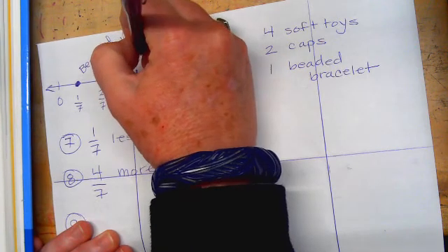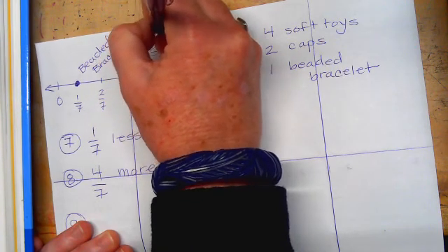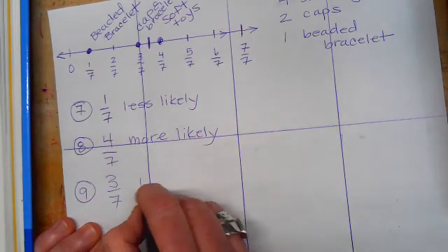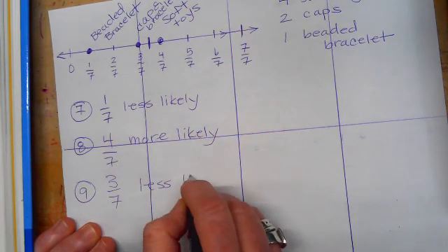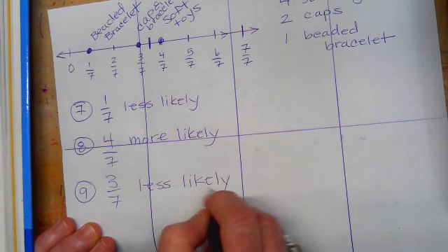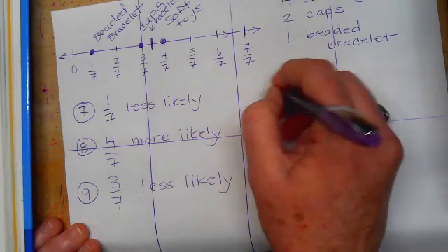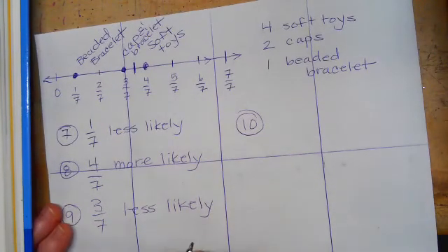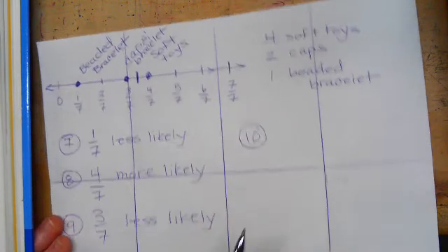And number 9, the probability of getting a cap or a beaded bracelet. Well, there's 2 caps, 1 beaded bracelet, so that's going to be right here. Cap and bracelet. So that's 3 out of 7. That's less likely.